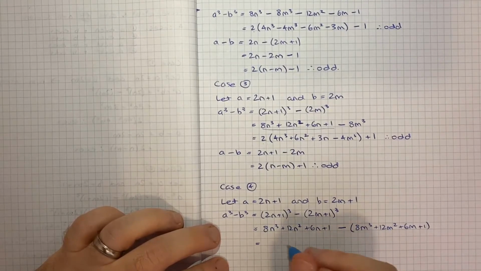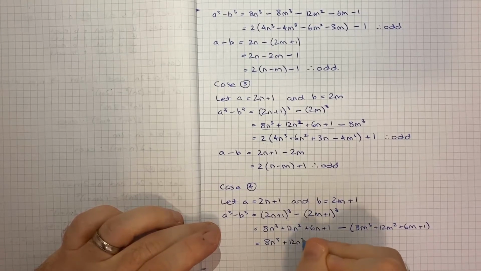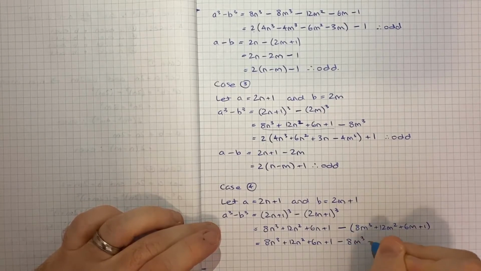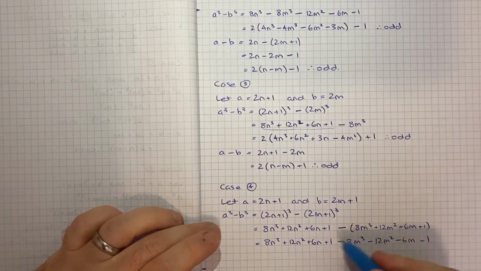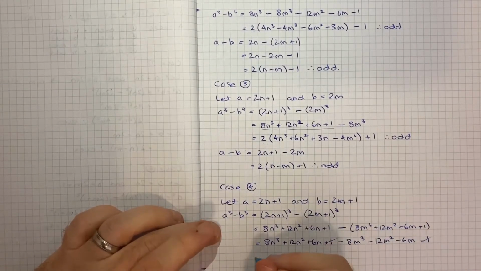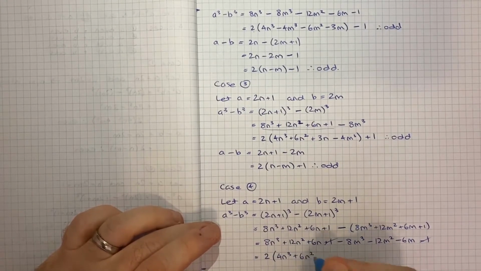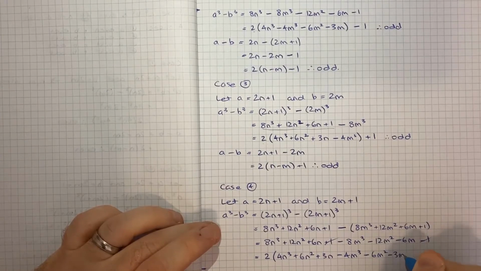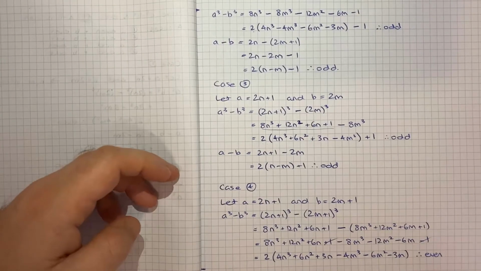And I'll just expand this minus. So 8n cubed plus 12n squared plus 6n plus 1 minus 8m cubed minus 12m squared minus 6m minus 1. The plus 1 and the minus 1 cancel, so we can write this as 2 times 4n cubed plus 6n squared plus 3n minus 4m cubed minus 6m squared minus 3m. And that's even because it's 2 times an integer. Now I'll just turn over.